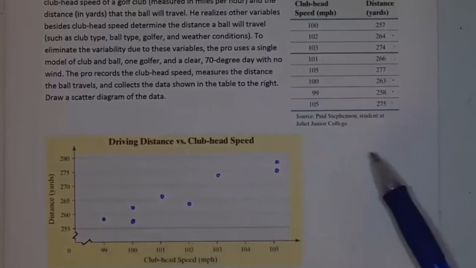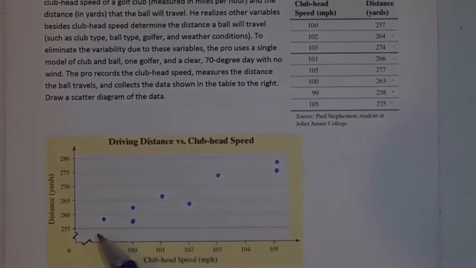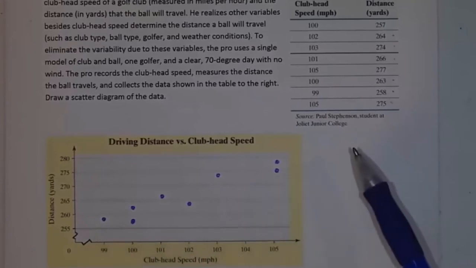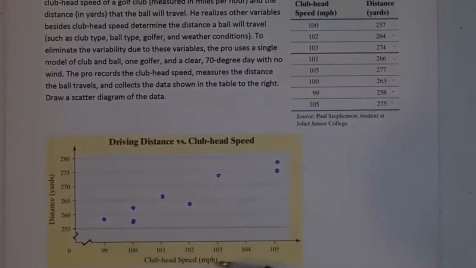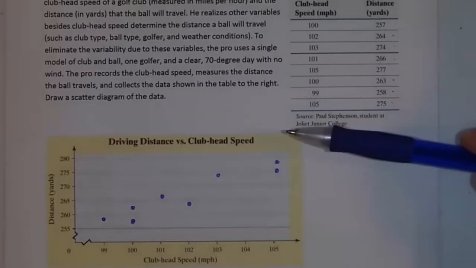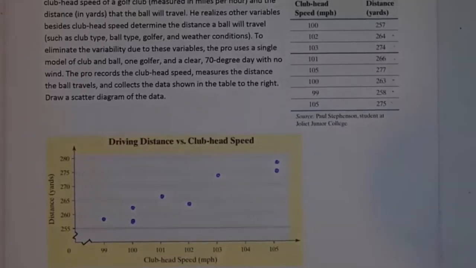Now, again, it's not a perfect trend, but can you see that general trend? As we go from left to right, the points tend to be going up. So it does appear that maybe there is some kind of a relationship here.